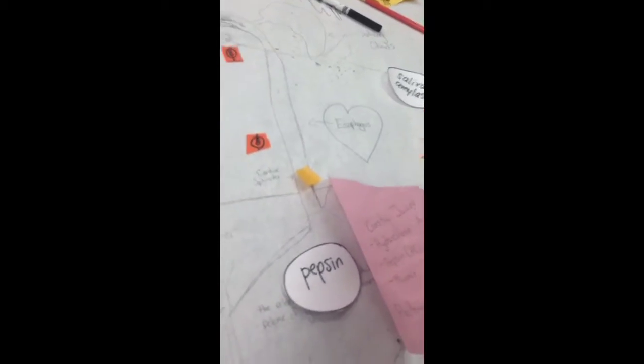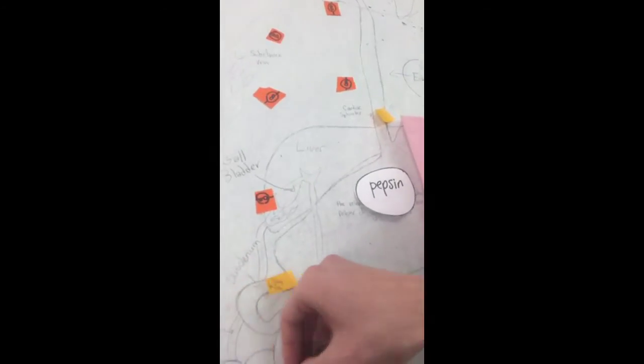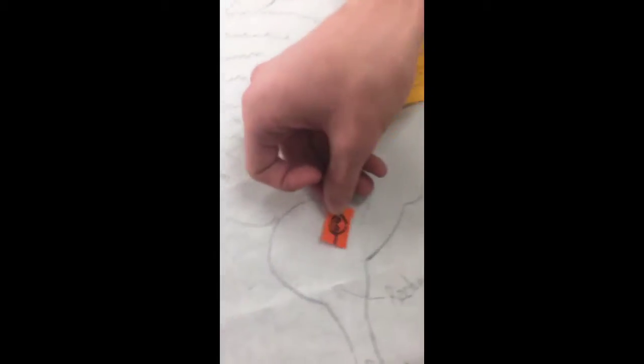The indigestible waste continues into the large intestine, where water is reabsorbed and feces are released from the body when the anal sphincter relaxes. There they go.